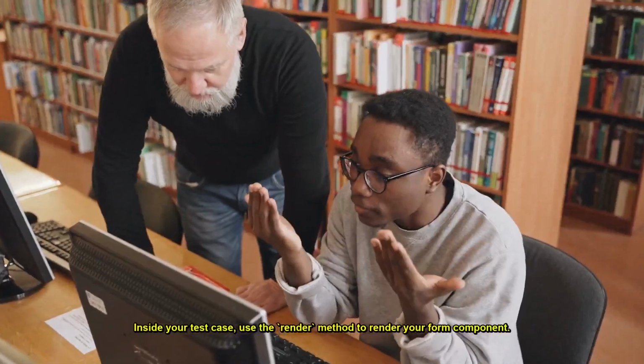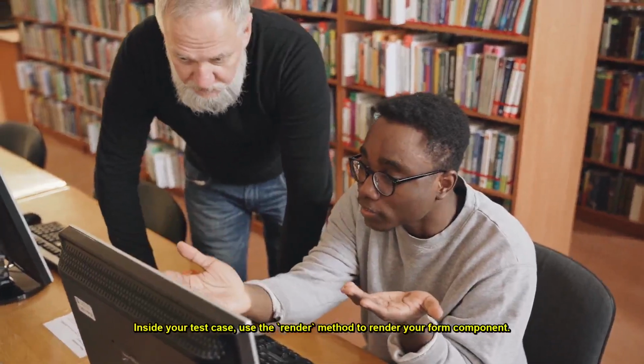Inside your test case, use the render method to render your form component. Identify the form element within your component. To disable validation, you will need to customize your form's onSubmit handler.